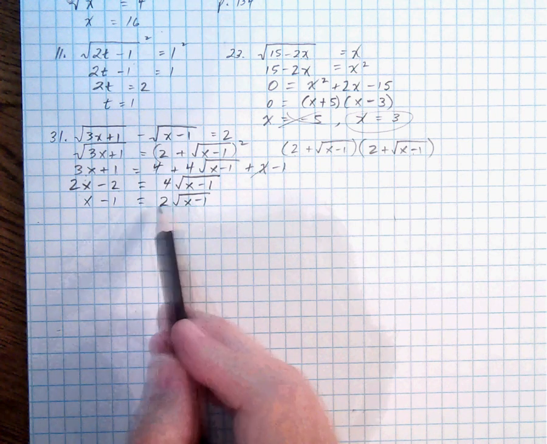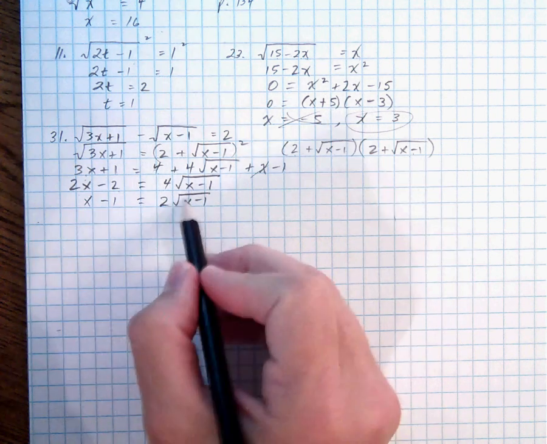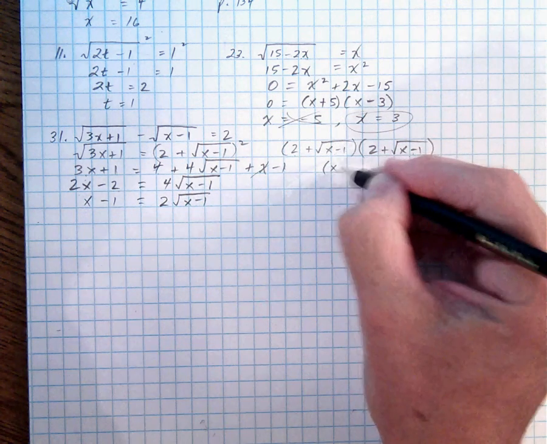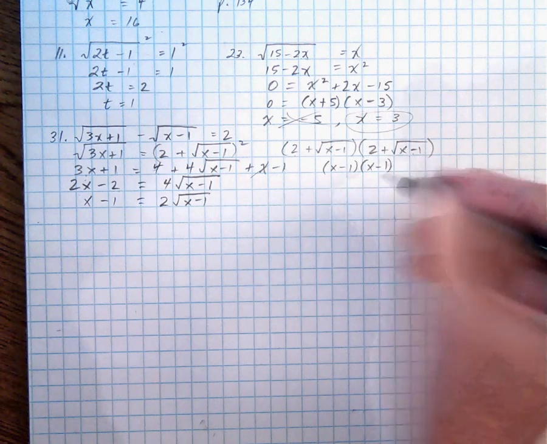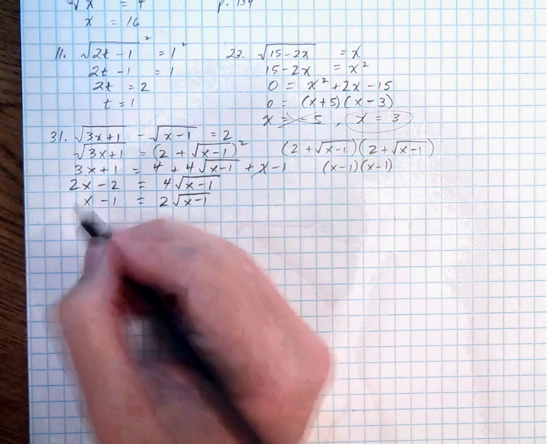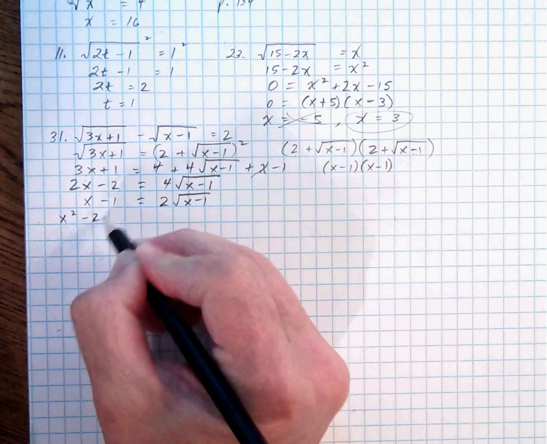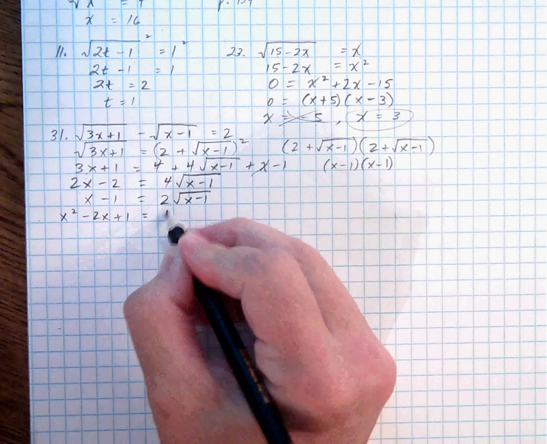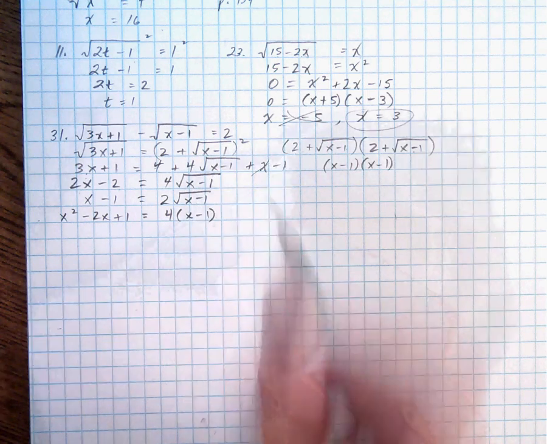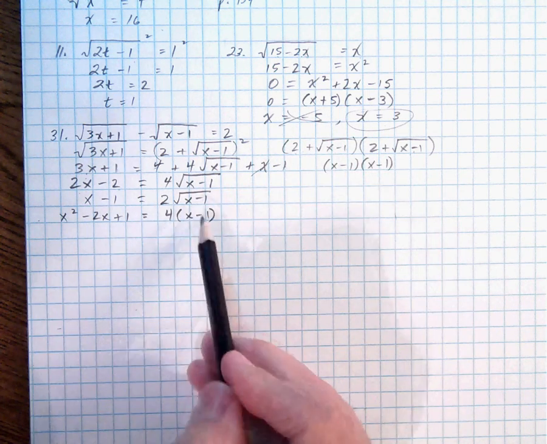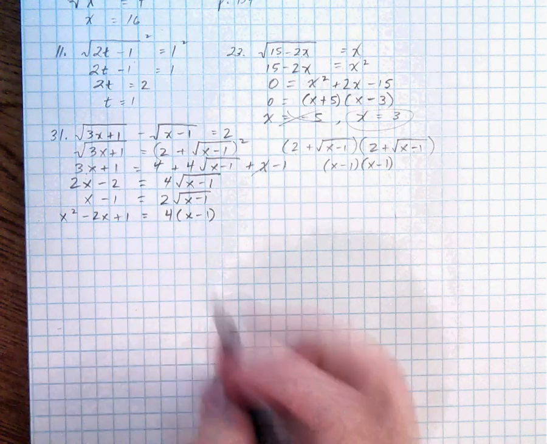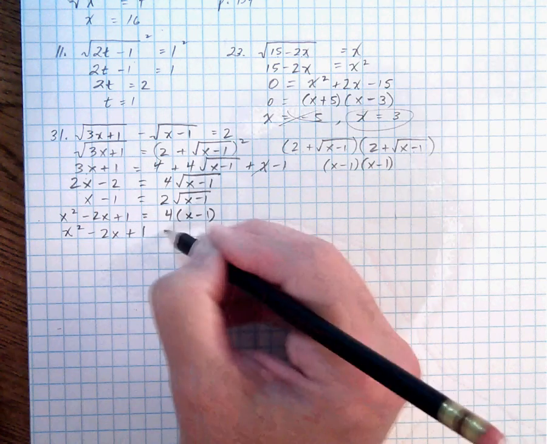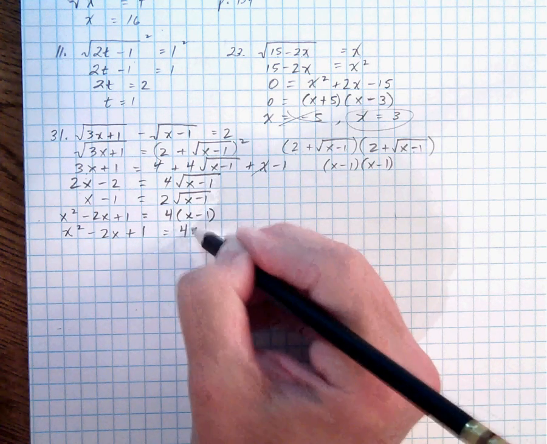So I'm going to square again. So now when I square, I'm squaring x minus 1, which means I've got to do x minus 1 times x minus 1. And that's going to be x squared minus 2x plus 1. You can multiply that out and see for yourself. And this is going to be 4 times x minus 1. So I squared that, got 4, squared that, I got x minus 1. So I have x squared minus 2x plus 1 equals, distribute, 4x minus 4.